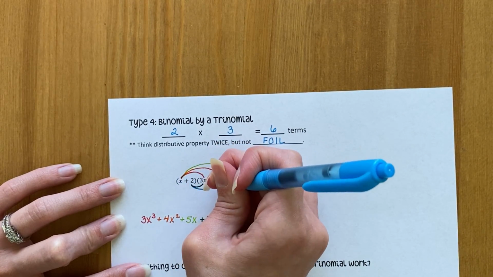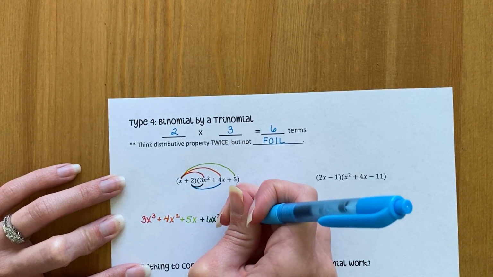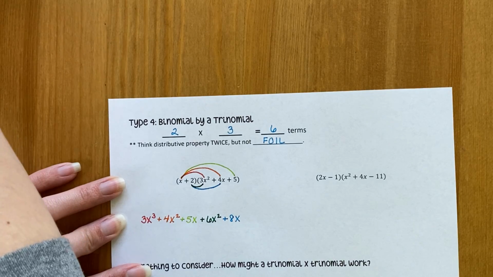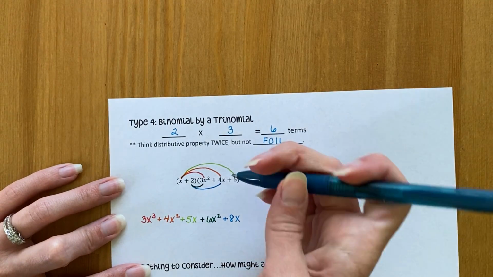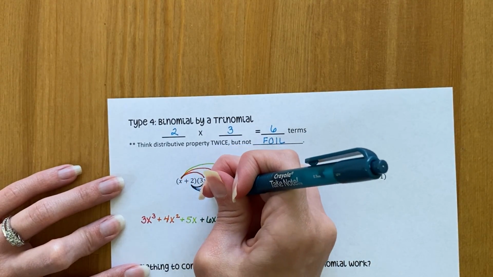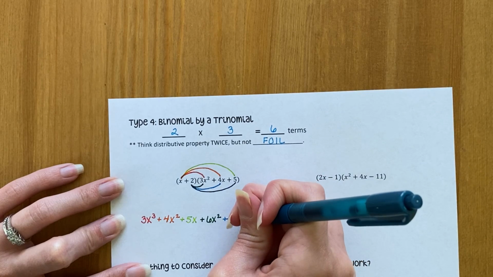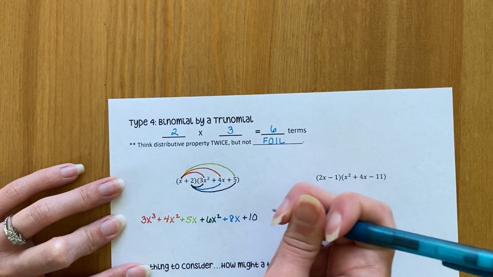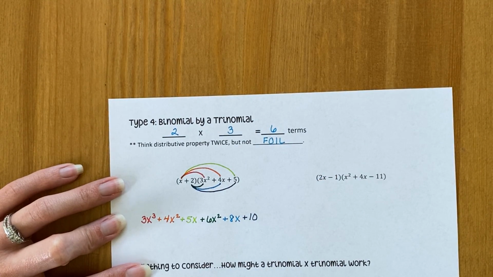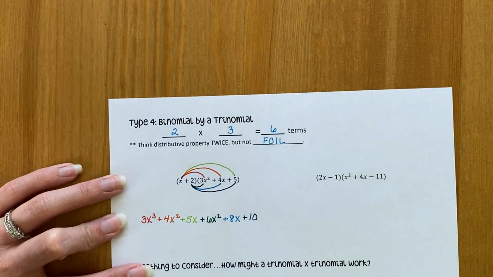2 times 4x is going to make 8x. These things are positive, so that's where all these plus signs are coming from. And 2 times 5 out here in the back is going to make 10. All right, I call these rainbow problems because when I use a bunch of different colors, they get kind of rainbowy, which is kind of fun.